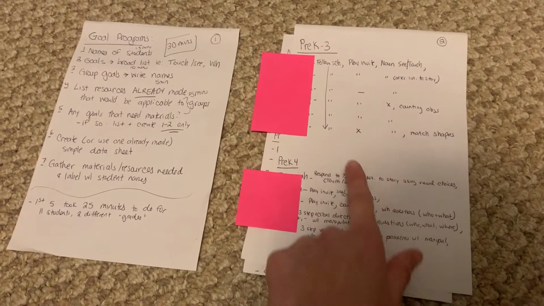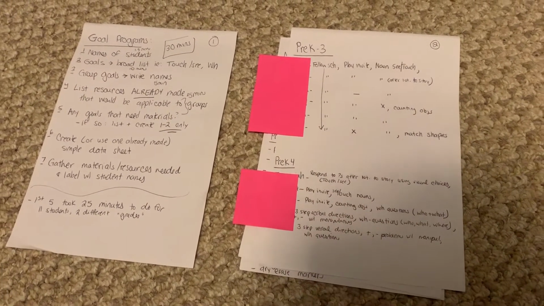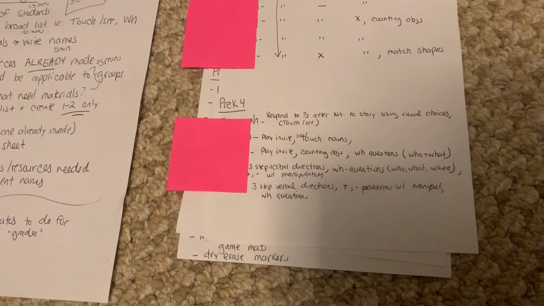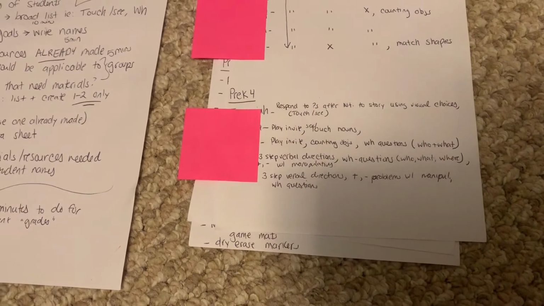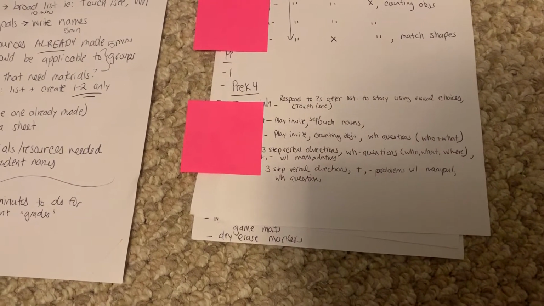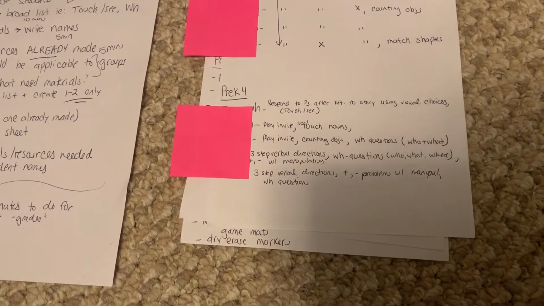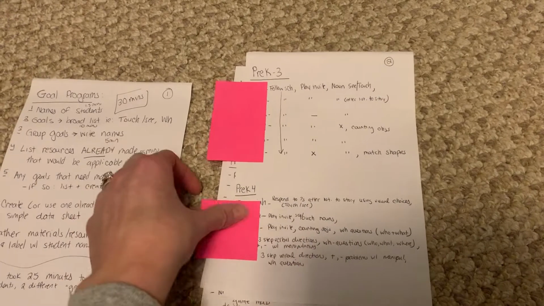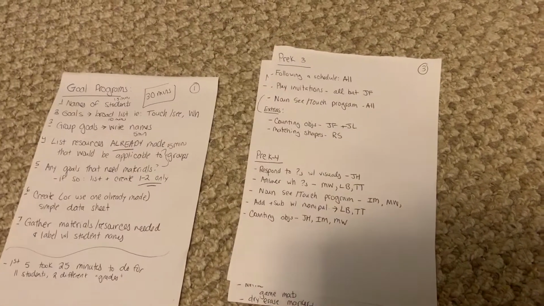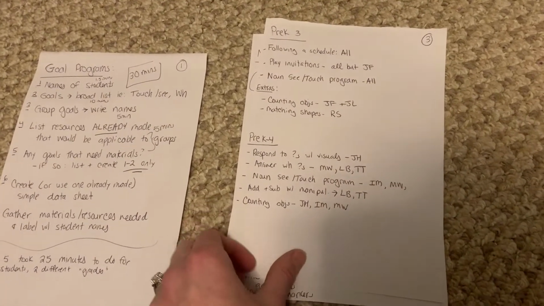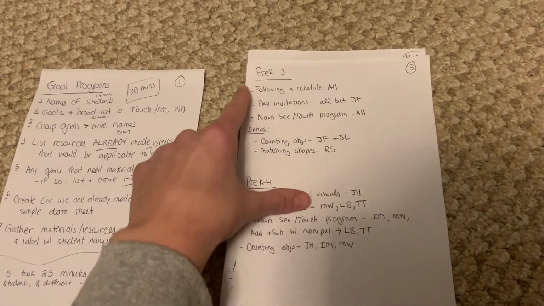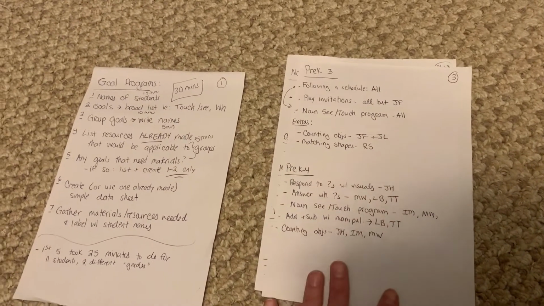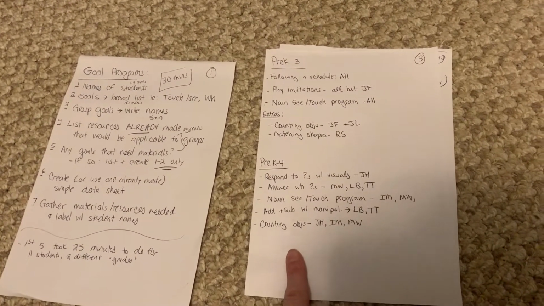And then I added whatever goal they had, so counting objects, matching shapes. And then in pre-K 4, the goals are a little bit bigger, so responding to questions after a story using visual cues. Some of them do have a C-Touch noun program, counting objects, and some of them are doing addition and subtraction with manipulatives. So again, just a really quick little list. Then I took those goals that I just wrote out and made them into groups. So in pre-K 3, these were the main goals that I have, and then there were a few extras. I put their initials next to them, and then I did the same thing for pre-K 4.